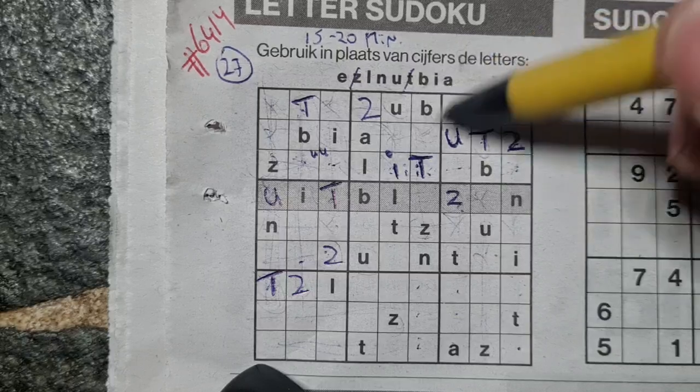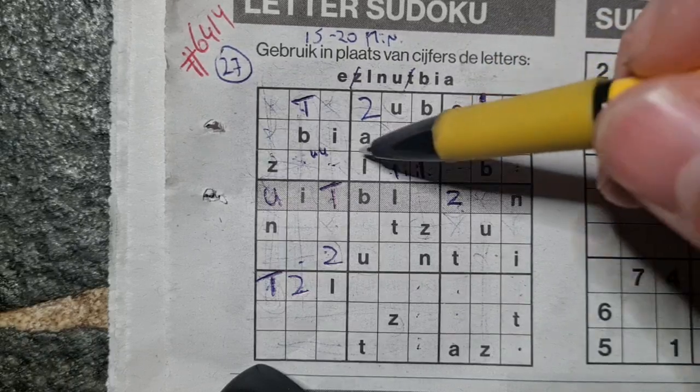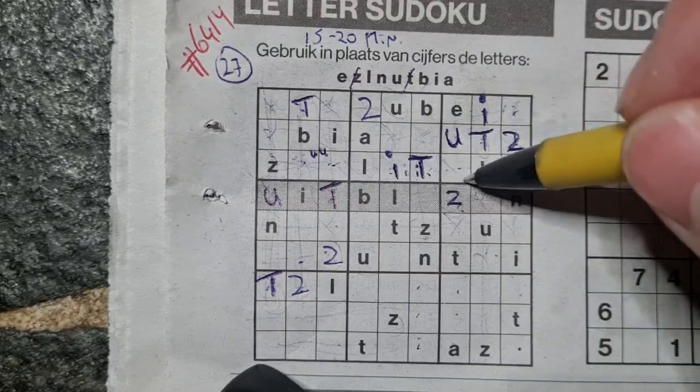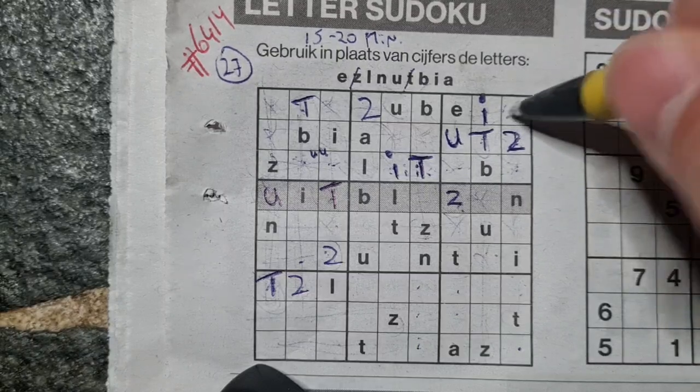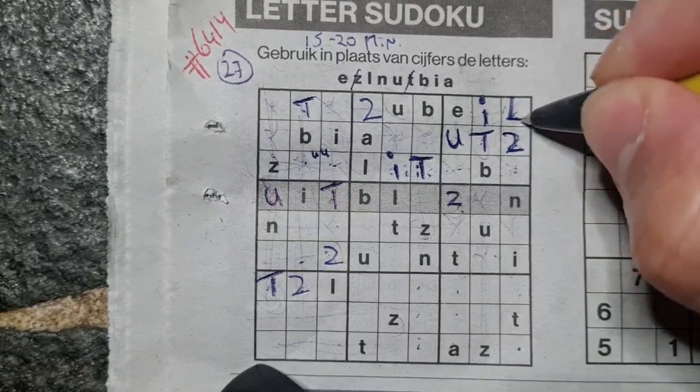3 missing letters in this big square. One of the missing letters is the L. We have an L in the third row, so no L in these 2 boxes. So 1 box left for the L should be there.